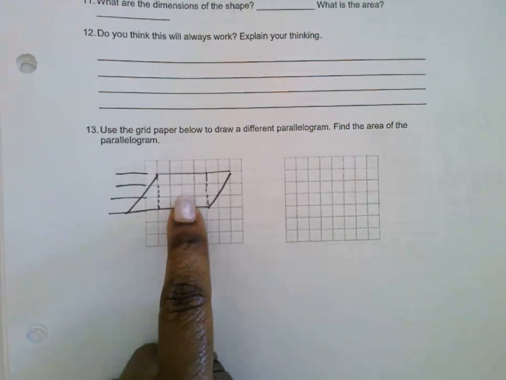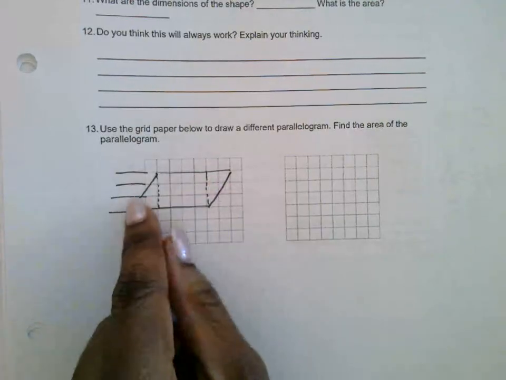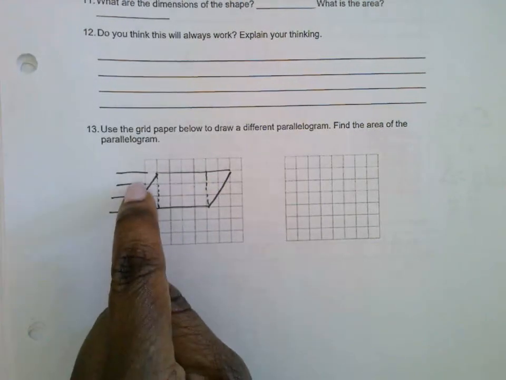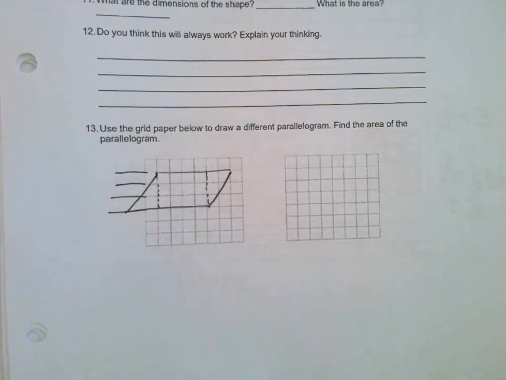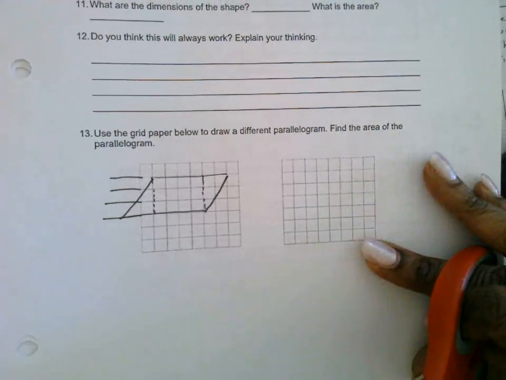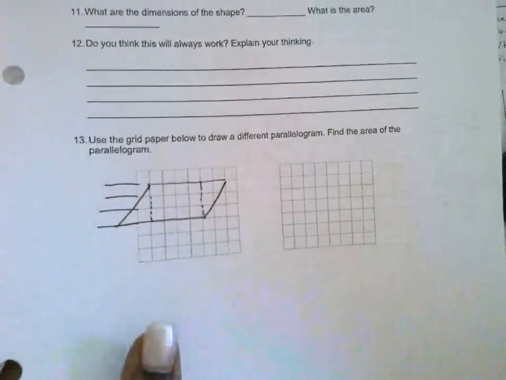If you have a rectangle and you take this triangle and put it with that triangle, guess what you'll have? You'll have a rectangle.